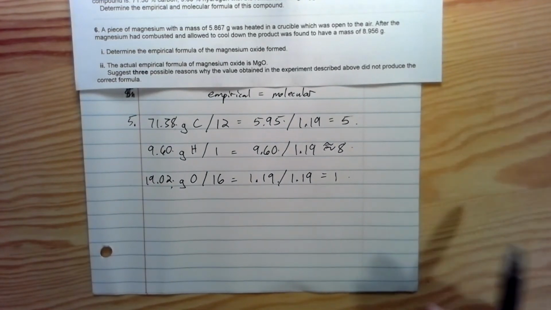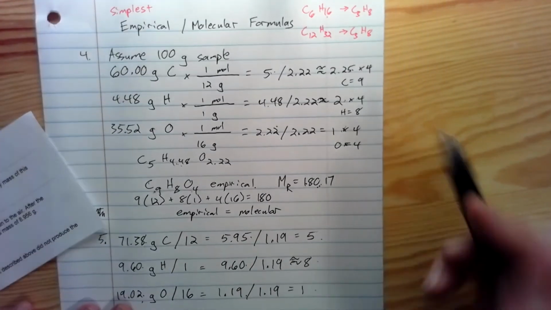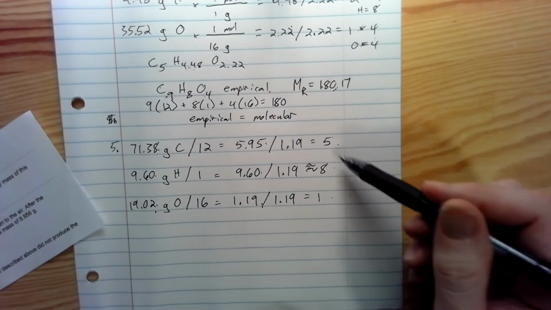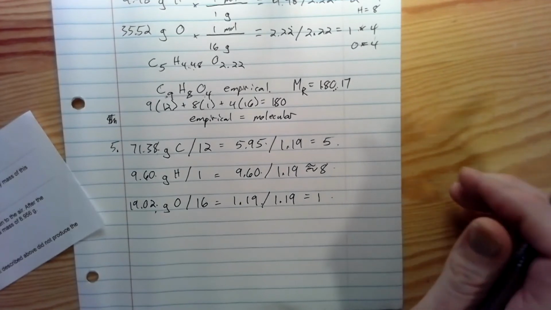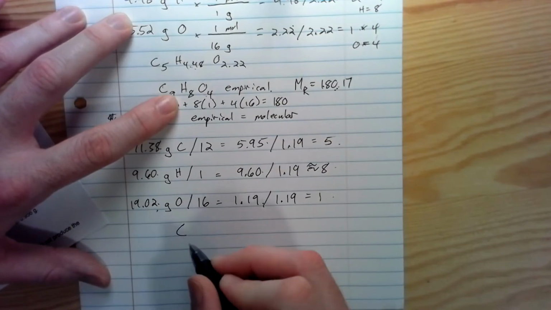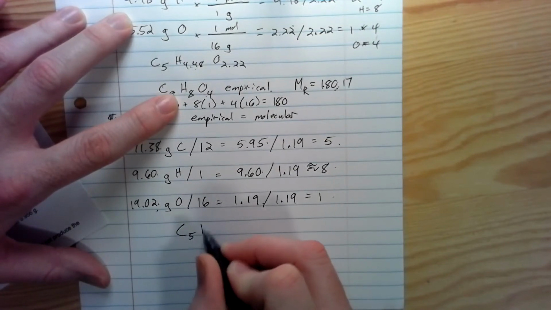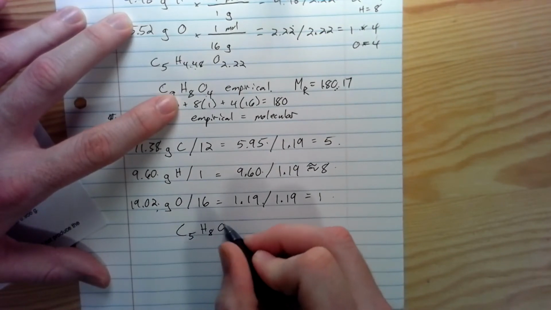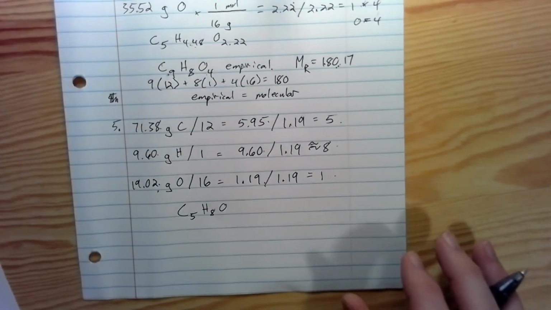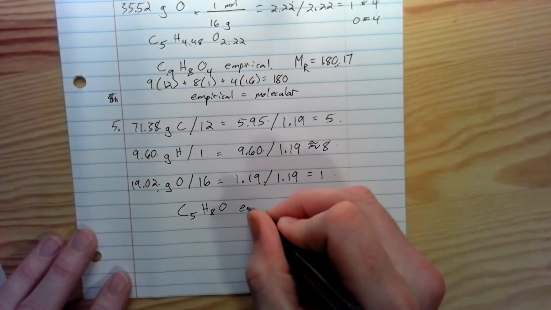Oh, so good. I didn't have to do any of that extra stuff like I had to do here. I didn't have to multiply by another number. Usually that works out that way. Every now and then you have to add in that extra step. So I end up with C5H8O as my empirical formula.